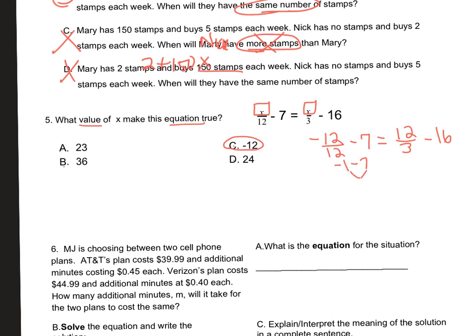And on this side of my equation, I get negative 8. Well, 12 divided by 3 is 4, and 4 minus 16 is equal to negative 12. Does negative 8 equal negative 12? No, so this is false. This makes the equation false, so therefore negative 12 is not an option. You can test every single value.